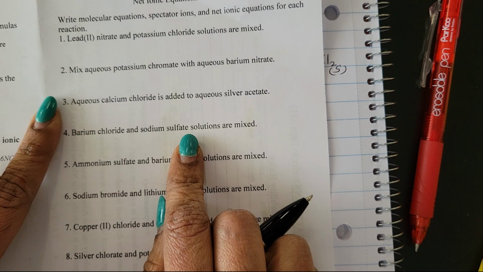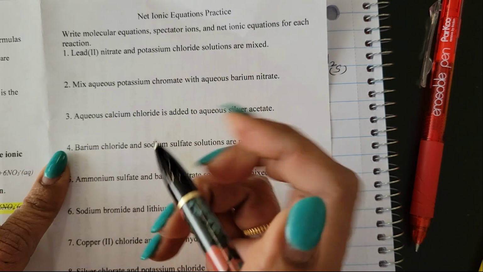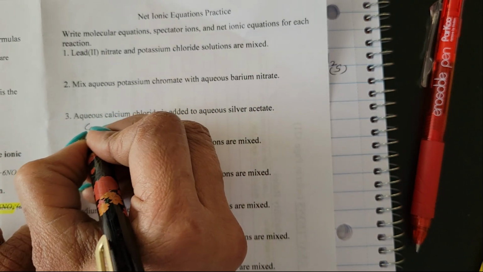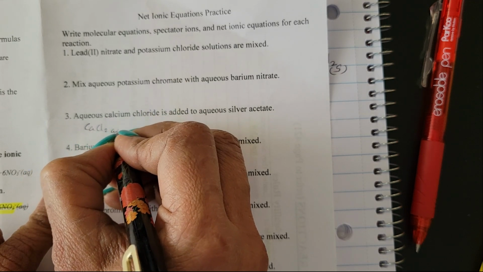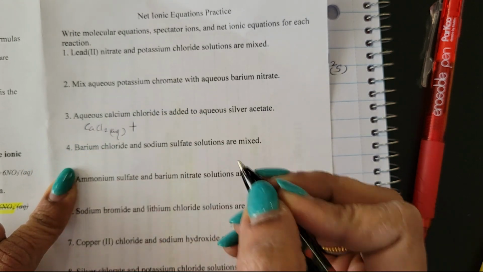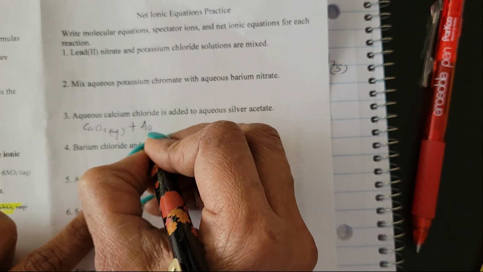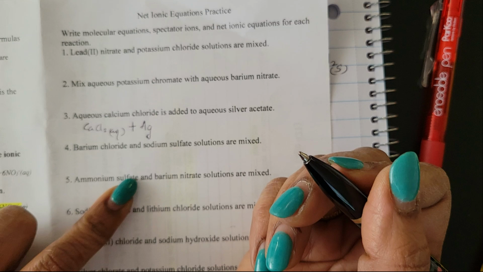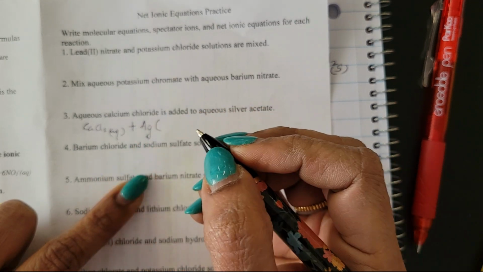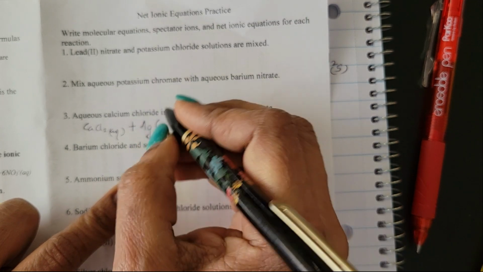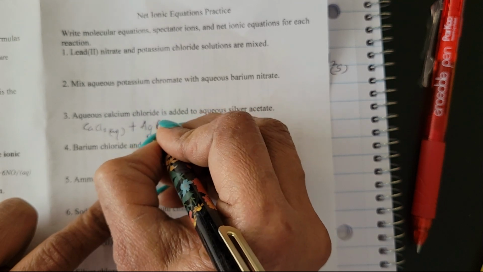April, ready? Number 3, calcium chloride. Write the formula. CaCl2 AQ. Silver acetate, which is Ag. How will you write the formula for acetate? C2H3O2.